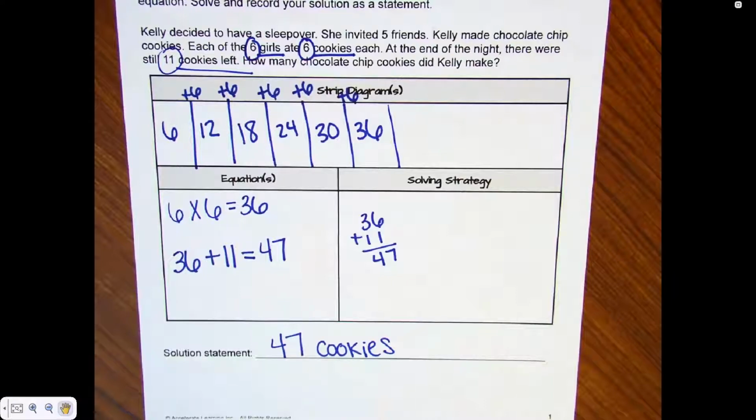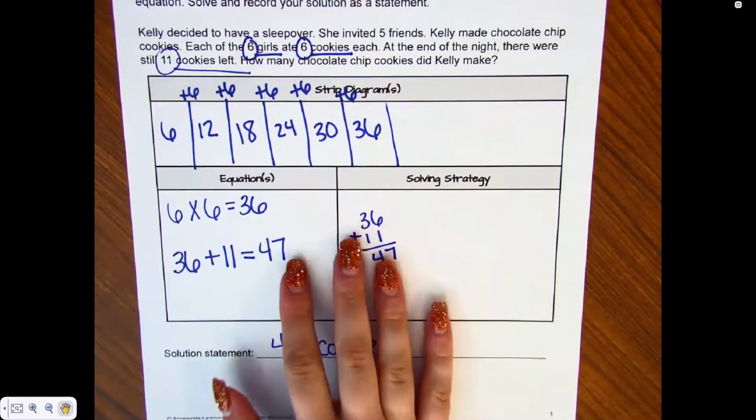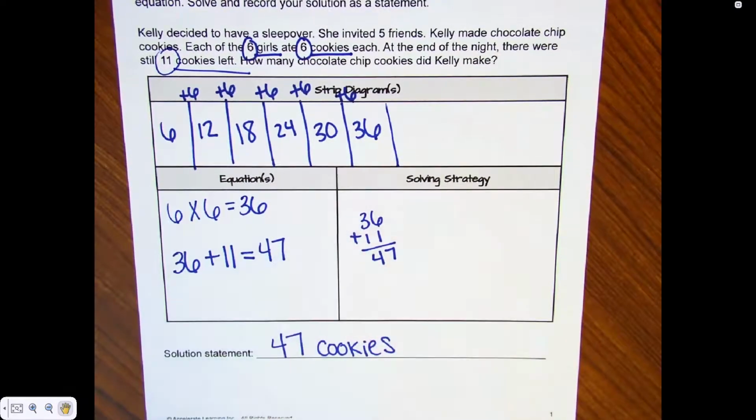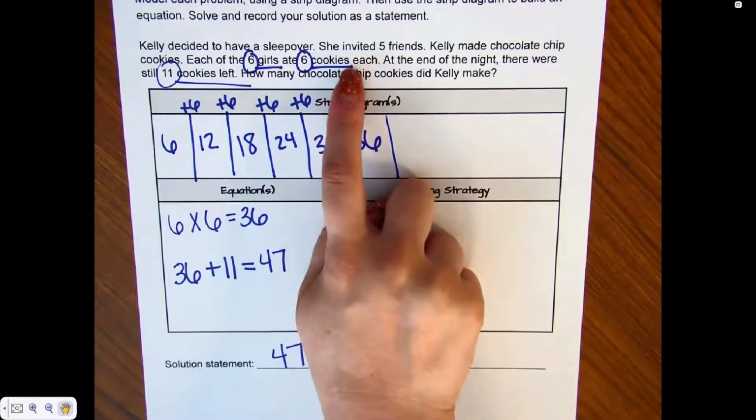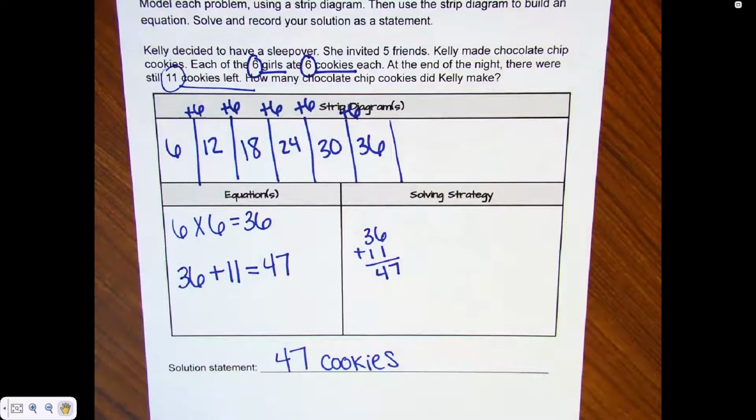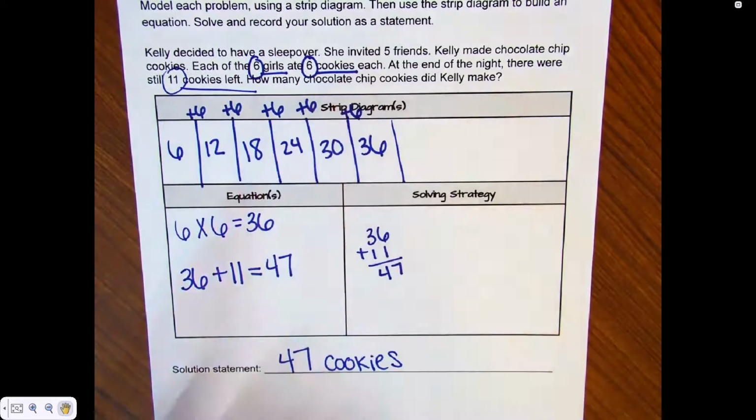This takes a little bit more brain power and focus, because you have to really pay attention to what the word problem is saying. If you don't read it correctly, it's going to be difficult to find out what exactly you're looking for.